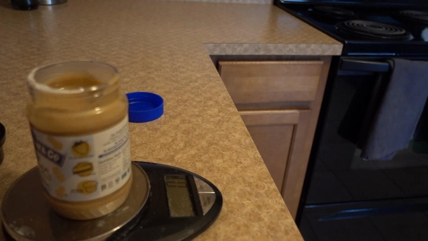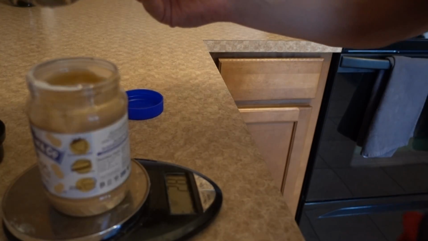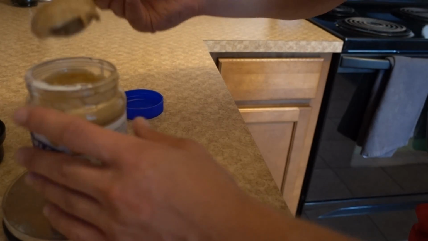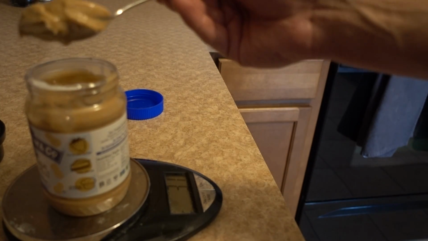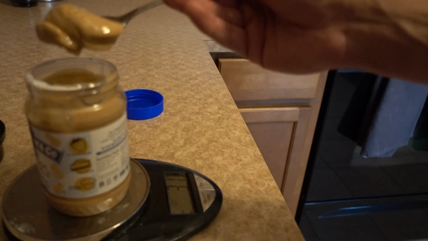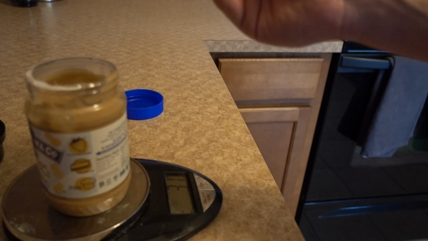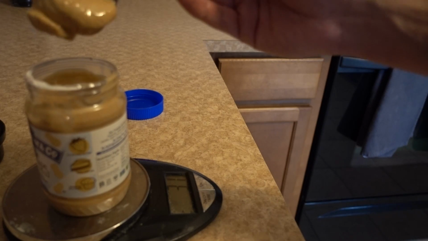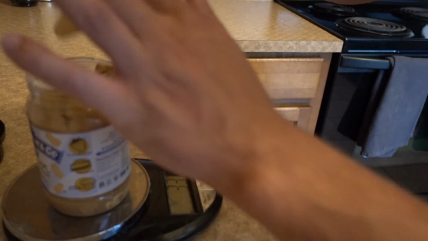So let me put this on the scale here, zero it out. I'm going to show you one serving size of peanut butter. Alright, that's pretty close. That's 31 grams right there. Serving size is 32. So that's about a spoonful right there. I don't know about you guys, but before I understood this, I would eat a lot more peanut butter than just that. So I could eat all my fats just in peanut butter in one serving.